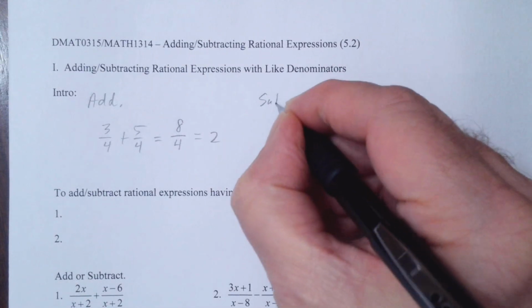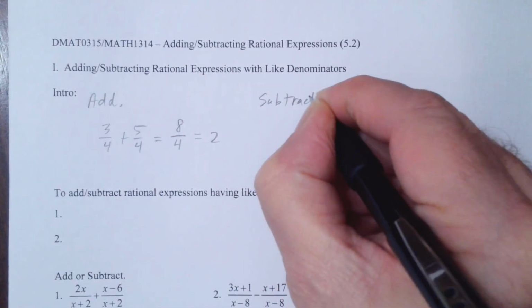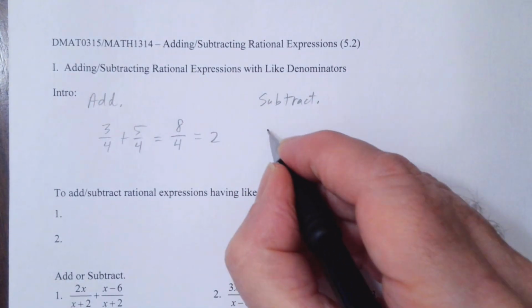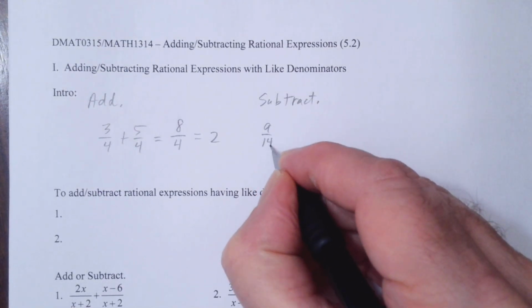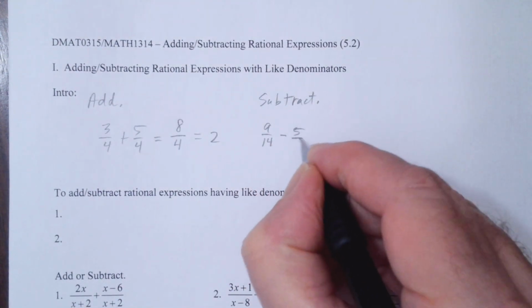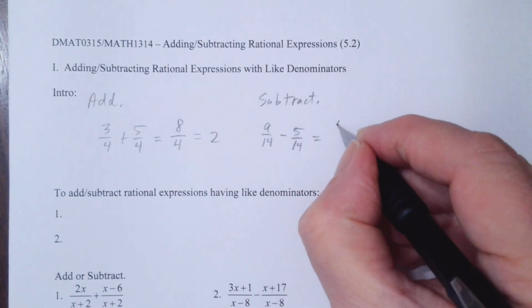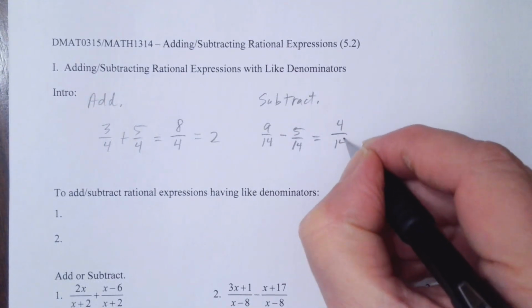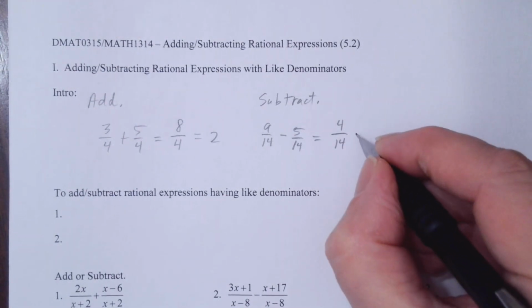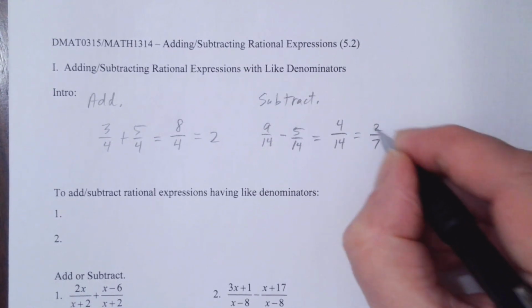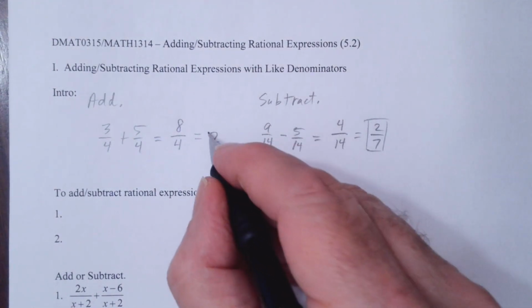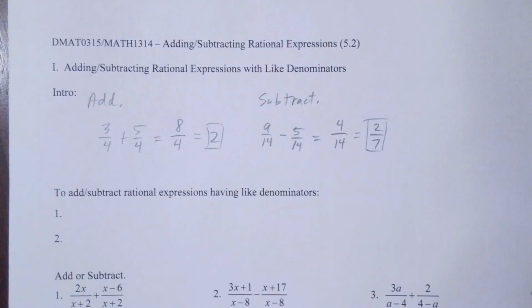If I asked you to subtract, and I gave you 9/14 minus 5/14, you subtract the 9 and the 5, you get 4 over 14, which reduces to 2/7.